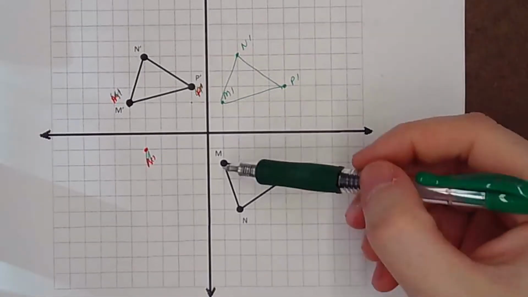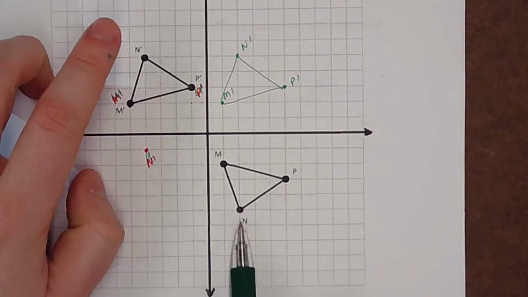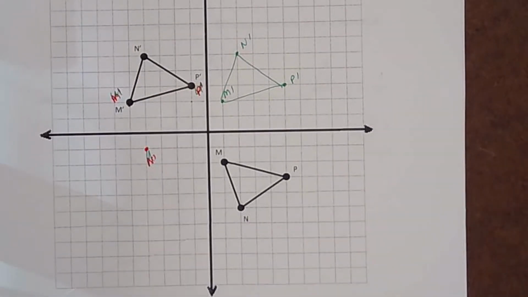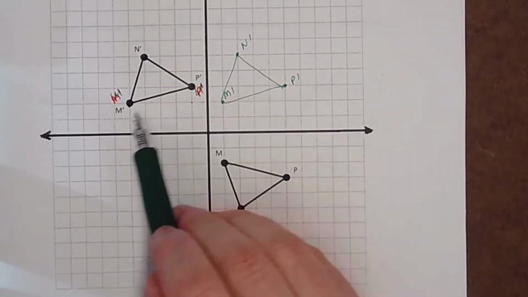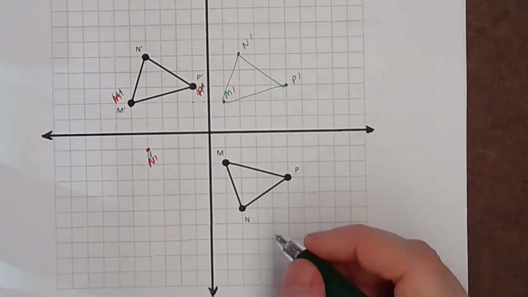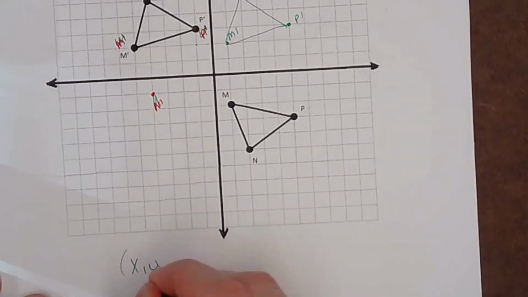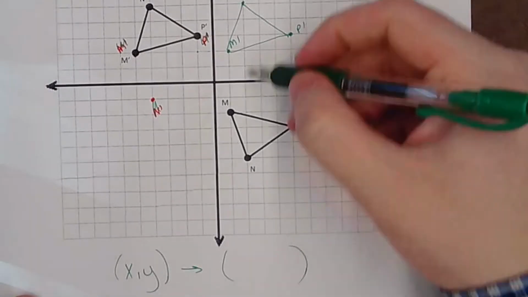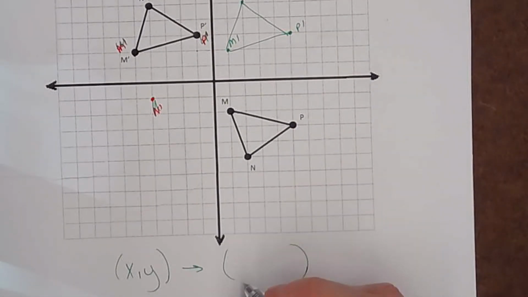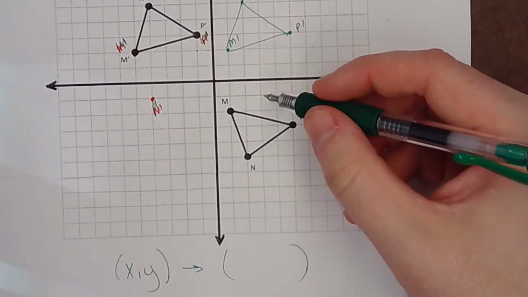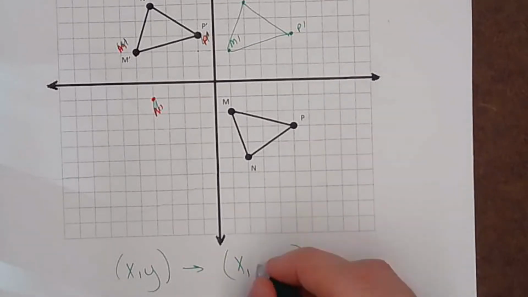So, first thing is flip it. Whenever these guys aren't matching up, see how N and N are, one's top, one's bottom? You probably want to flip it or something, right? So we flip it first, and then we're going to slide it. So what kind of a flip did I do here? A vertical flip. So what happened? X and Y changed in what way? Did the X change if we did a vertical flip? No. What letter changes if we do a vertical flip? The Y changes.